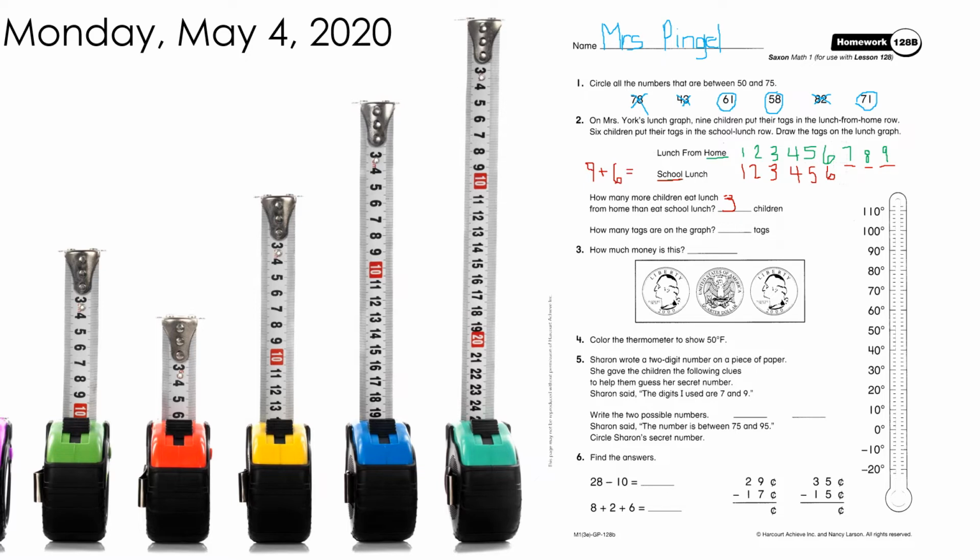This is a tricky one. You can count all. You can start at 9 and count on 6. You can pretend the 9 is a 10. Like, oh, 10 plus 6 is 16. But 9 is only 1 away from 10, so I need to subtract 1. However you choose, the strategy should add up. 9 plus 6 is 15. There are 15 tags all together.